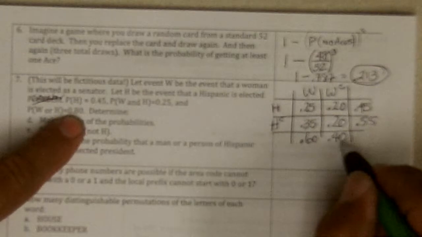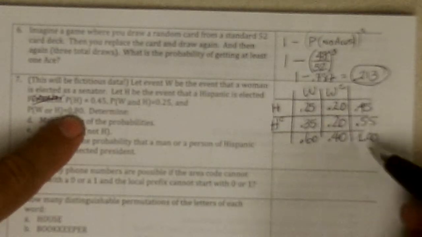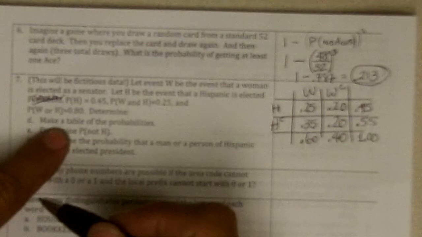Or I can say these two add up to be 0.45, and I would have to have 0.35 to make 0.8. So if I add this way, I get 0.55. If I add this way, I get 0.60. Add this way, I get 0.40. 0.60 and 0.40 add to be 1.00, or the total probability. Or 0.45 plus 0.55 is 1. So there's the table. Determine the probability of not being Hispanic. That's 0.55.